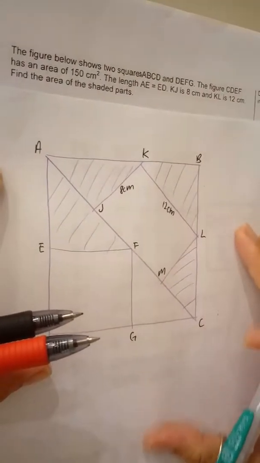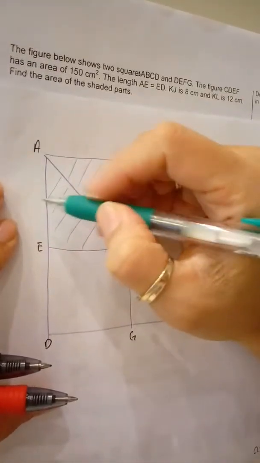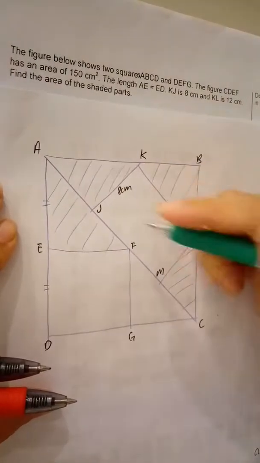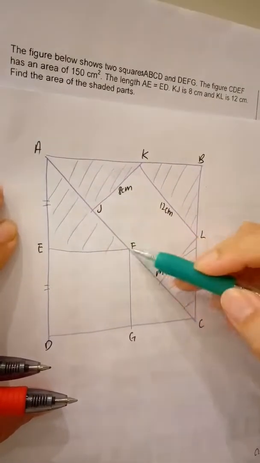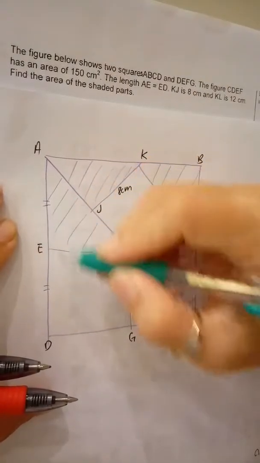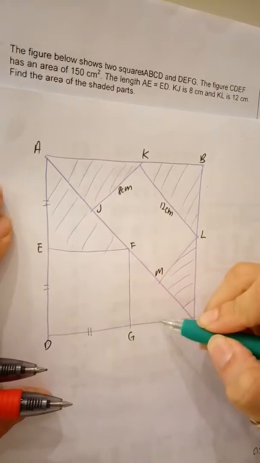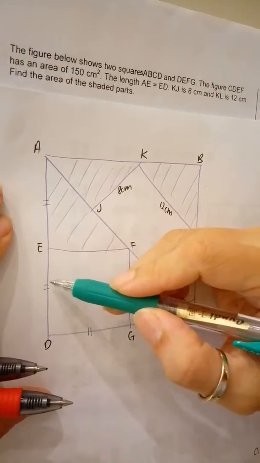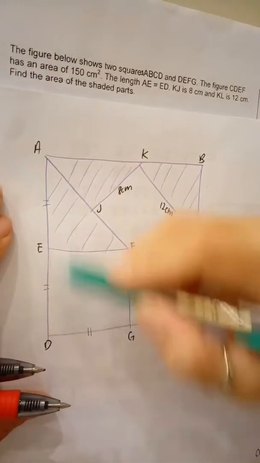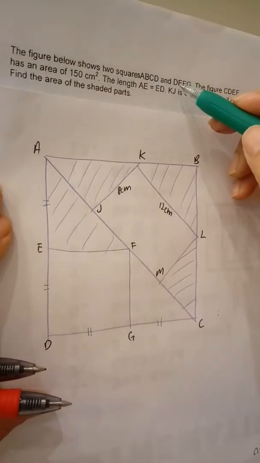Okay, I've drawn up something similar so I can actually draw on the figure. Now, given that they say this side and this side are equal in length, and that this is the smaller square and this is the bigger square, I know that this side is the same as this side, given that this is a square. So DE is the same length as DG, right? And DA is the same length as DC, because these are 2 squares.